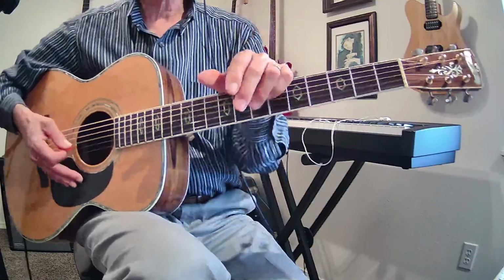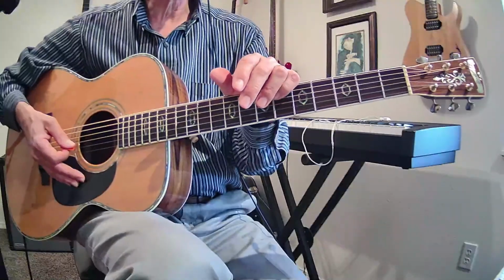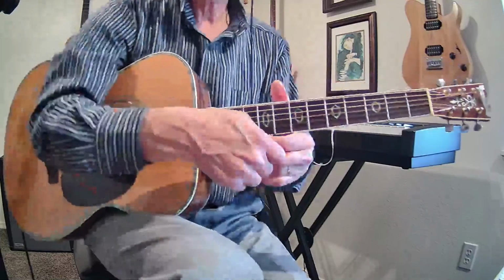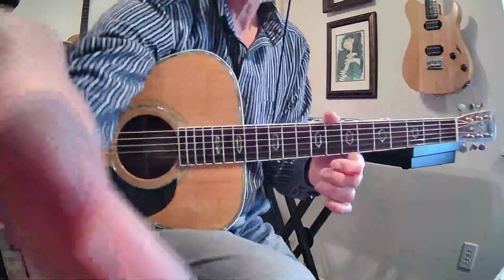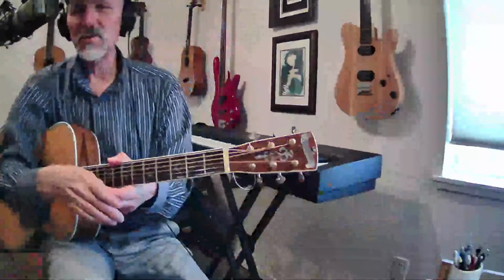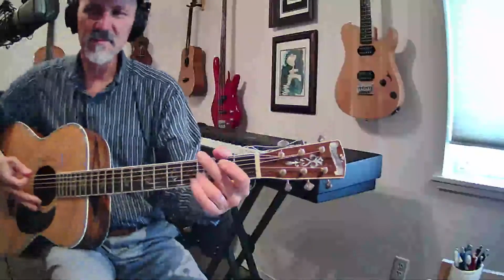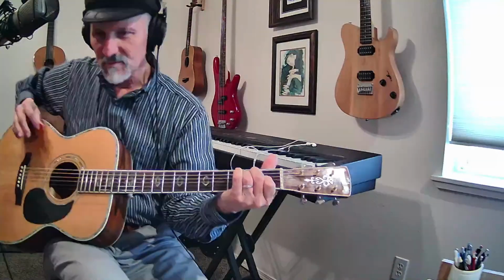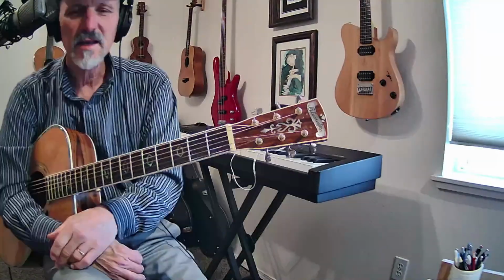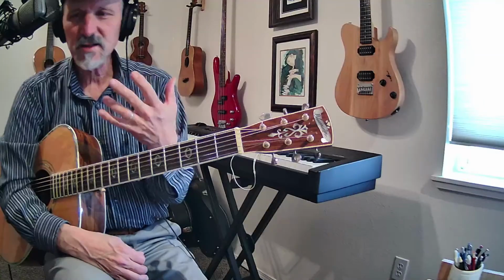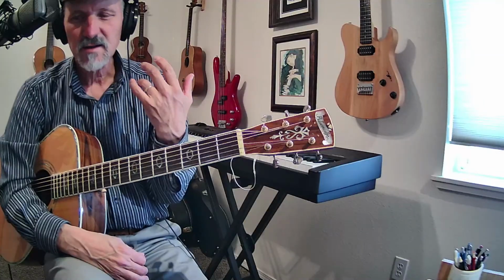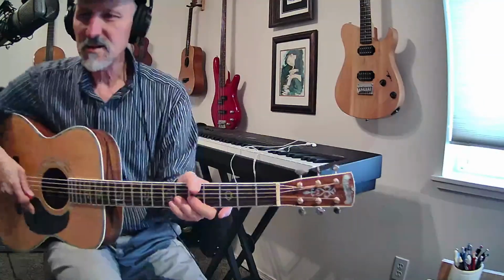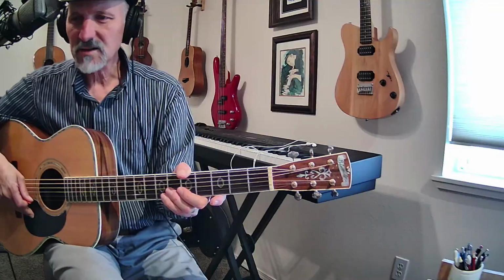So those, you can do that for alternating bass for bar chords also. All right, very good. Anybody have any questions? I'm gonna put my camera up here and see what's going on. Here we go. So alternating bass notes, those are really, really good.